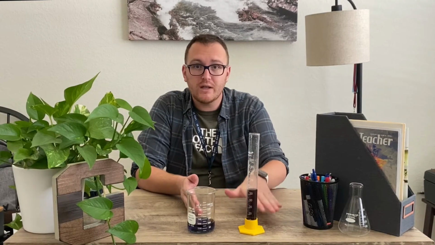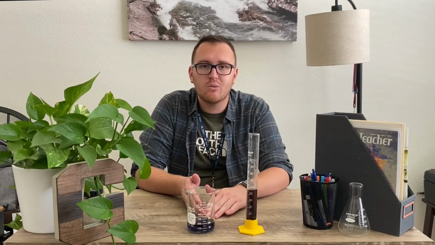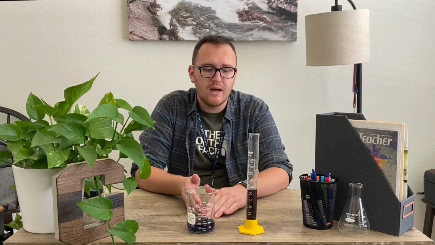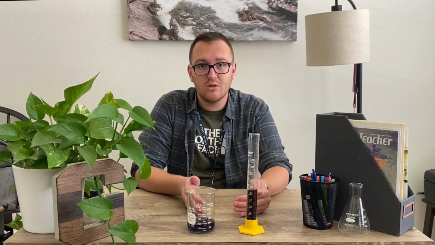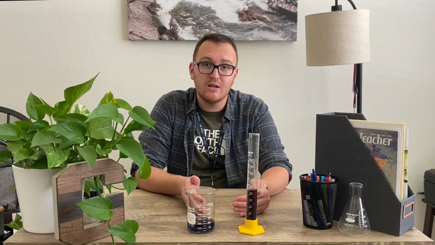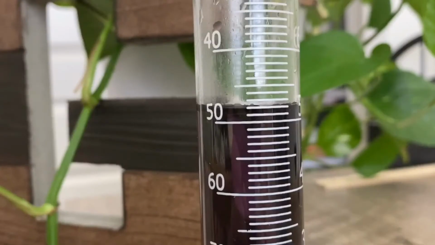So in order to illustrate that for you today, I have two solutions or samples in front of me. One here on the left, which is measured using a graduated cylinder, and the one here on the right measured using a beaker. And I want to actually read the measurements to show you how we would correctly note significant figures using a measuring device. So let's take a look at the graduated cylinder.